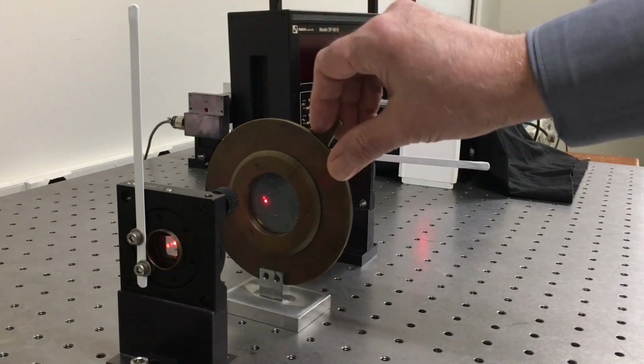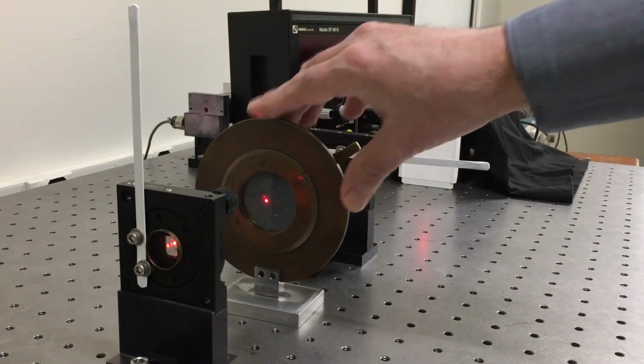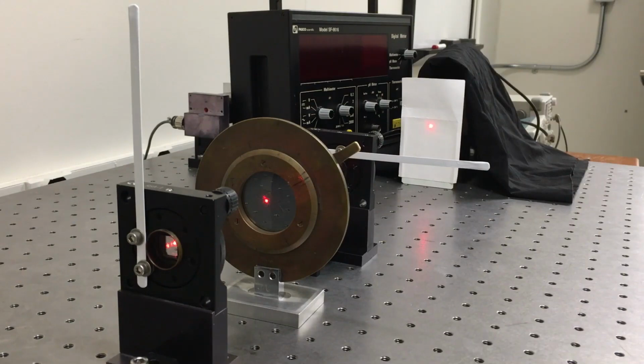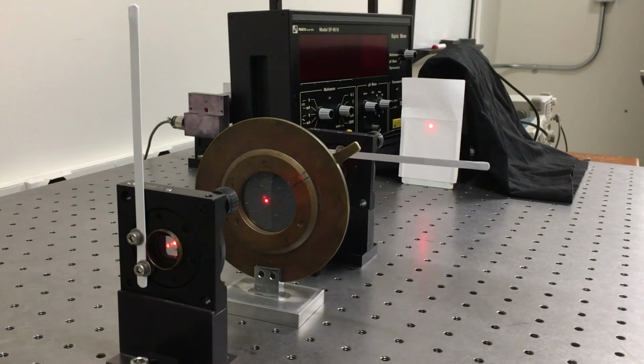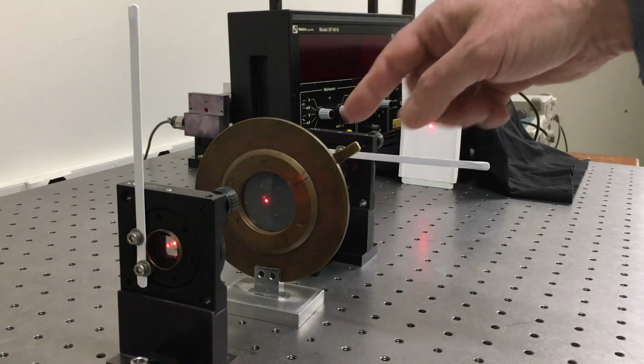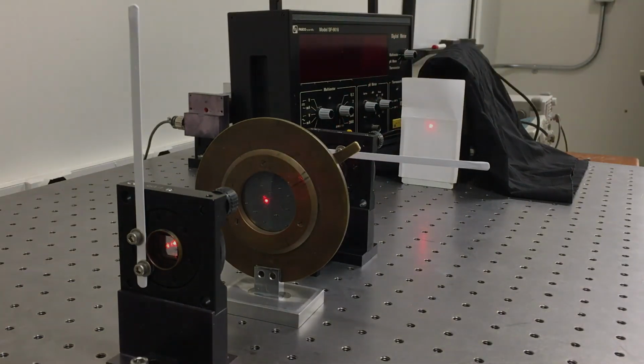But if I put it at 45 degrees to the two, some light is getting through. So if I align it with either of the two polarizers, nothing gets through. And if I align it at 45 degrees, we have a max.